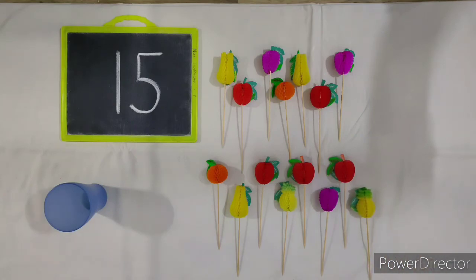Very good, children. Now, let us see the solution of the worksheets.